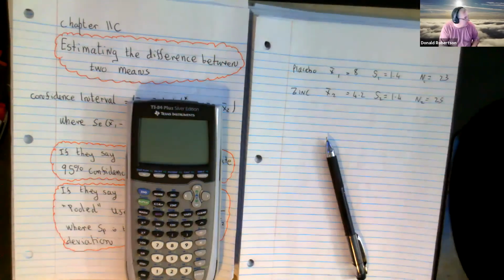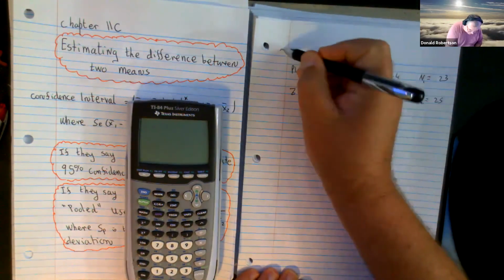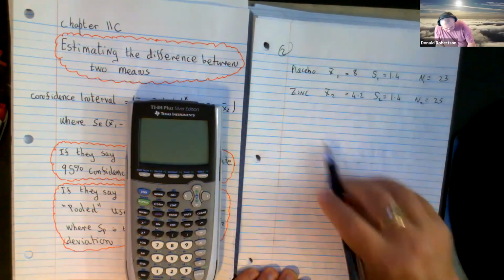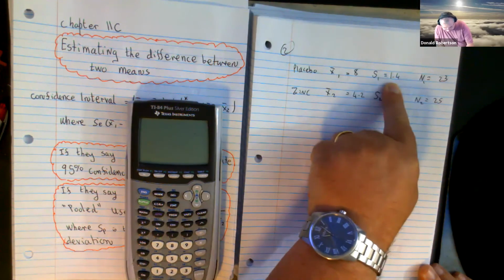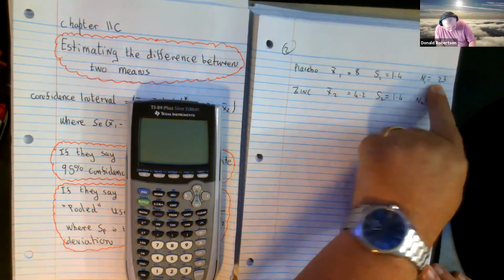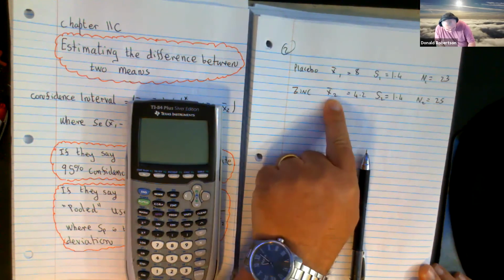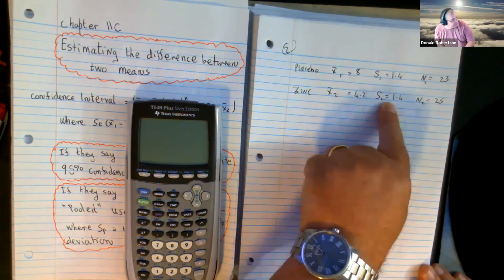So before we start hitting zinc, let me show you what we've got. This is basically a summary of that question too. Placebo group took 8 days. This is their standard deviation. That's how many were in the group. Zinc, we'll call them group 2 now. This, and this.